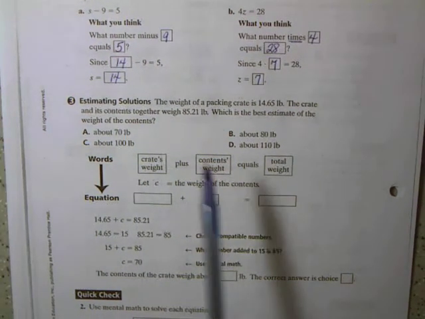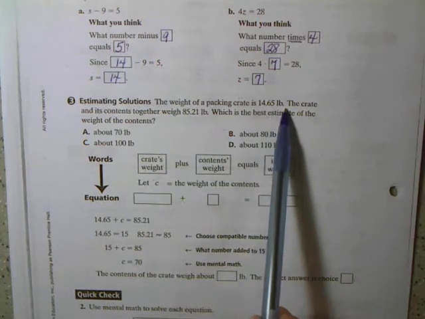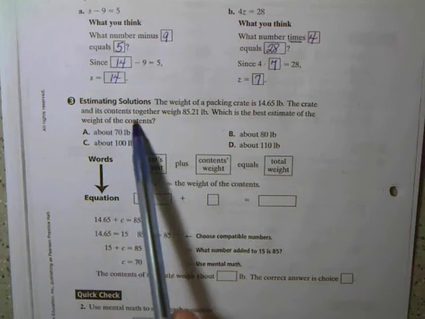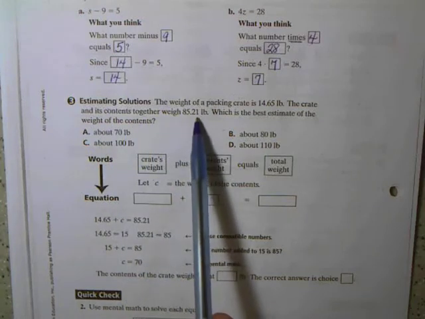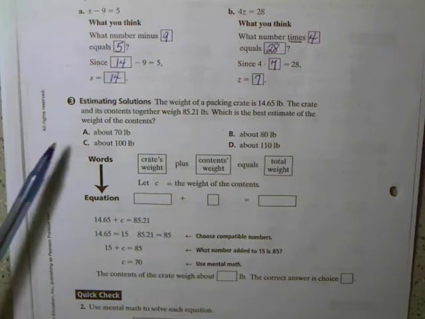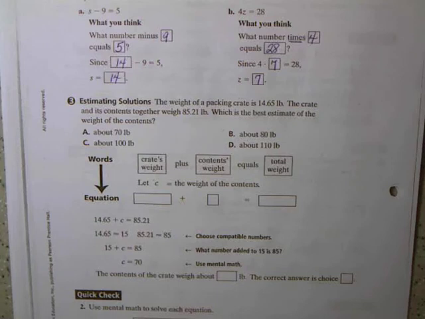And finally, we have an estimating question. The weight of a packing crate is 14.65 pounds. The crate and its contents together weigh 85.21 pounds. Which is the best estimate of the weight of the contents? And it gives us choices A, B, C, and D. I'm not going to read those to you. You can see them there.